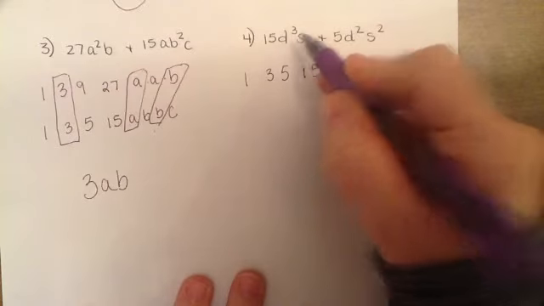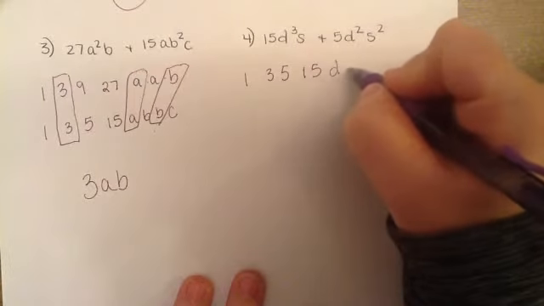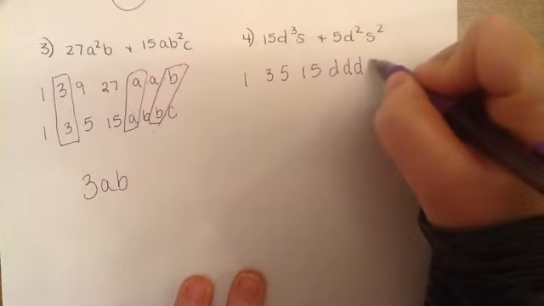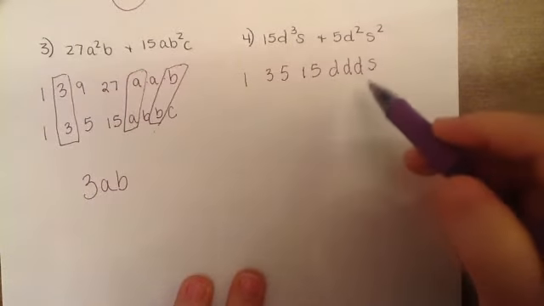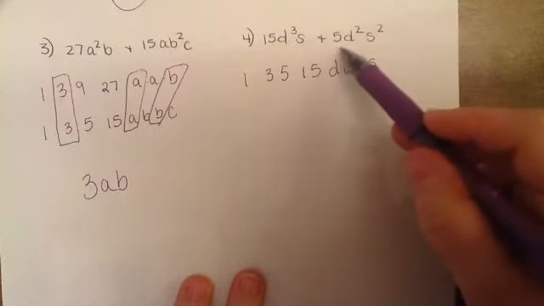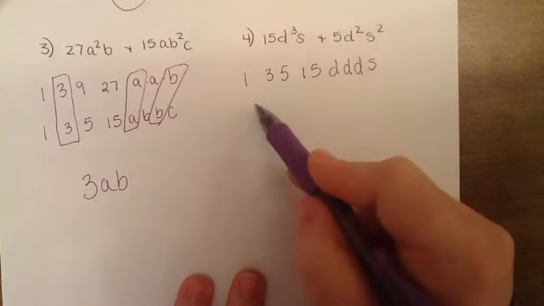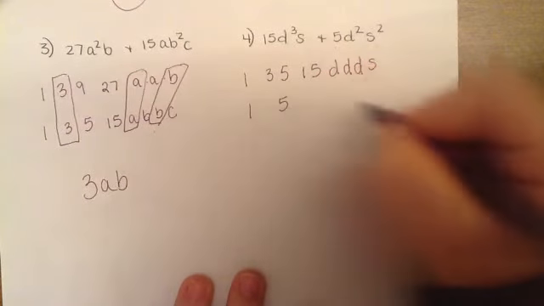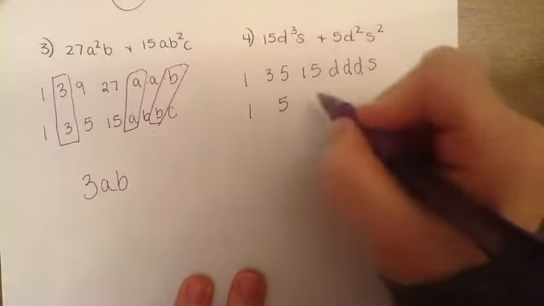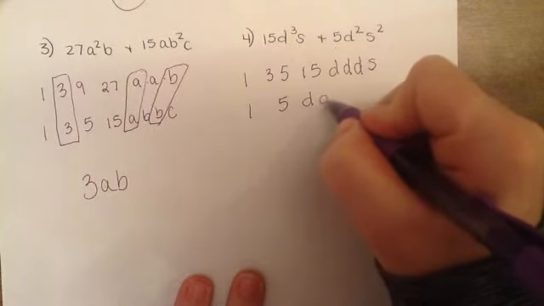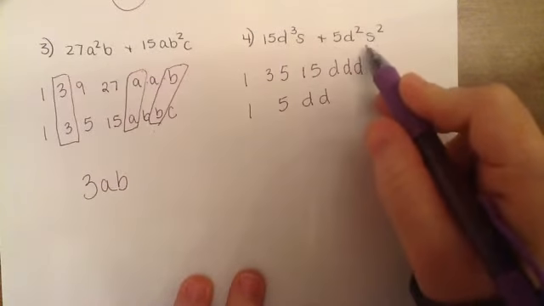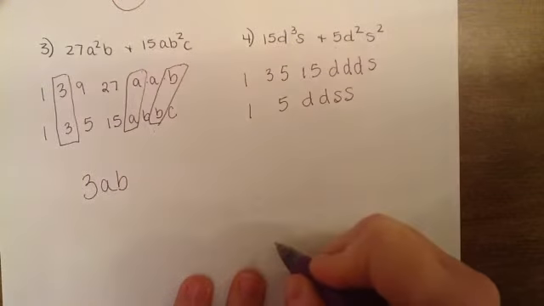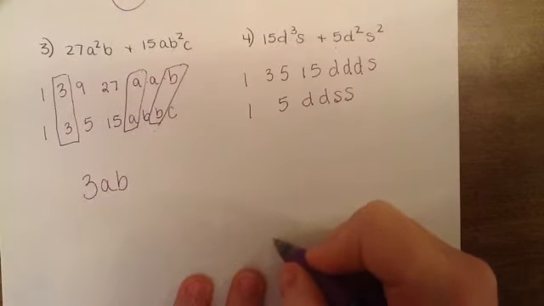And what did you do for d cubed? d cubed is 3 of them, and s, just 1. Now 5d squared s squared. How did you list out 5? 1 and 5. d squared, d and d. And s squared, 2 s's. Find the greatest thing they have in common.